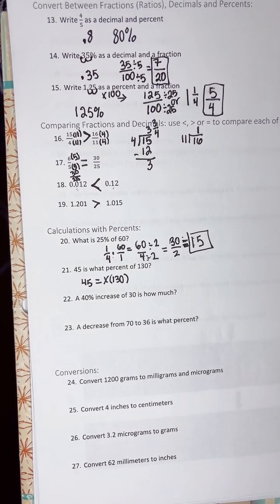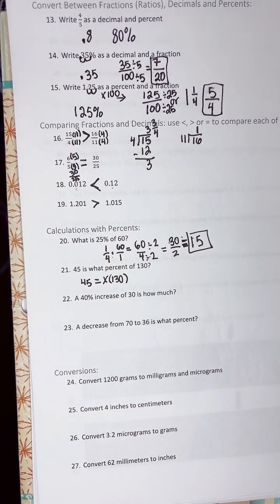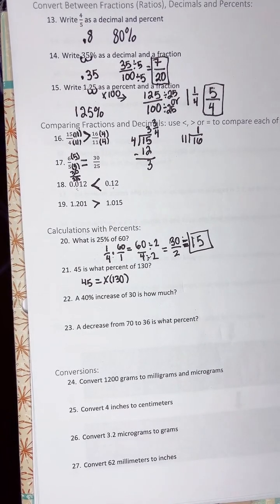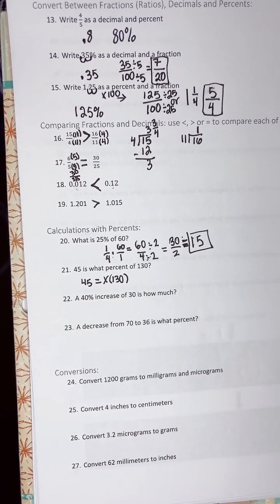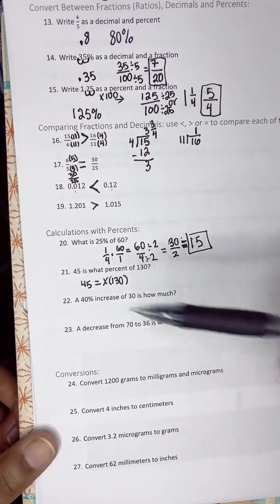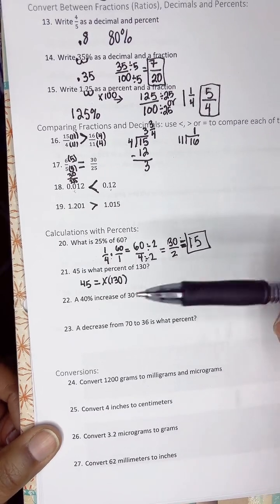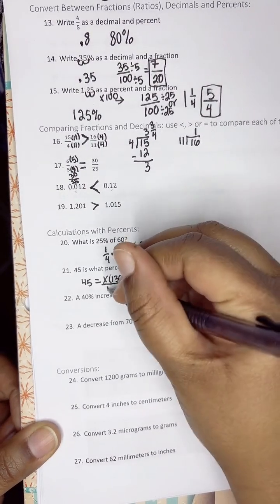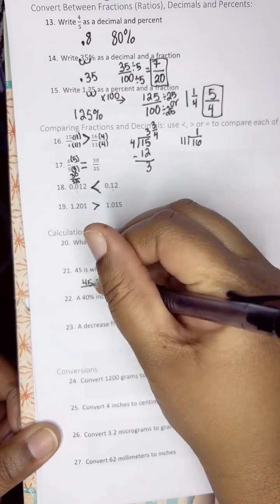Divide. Good. What are we dividing by? Divide by the 130. Yes. See, I can't divide by 45 because I don't have a variable by it. Remember, I'm trying to solve for this x. So I have to divide by the 130.